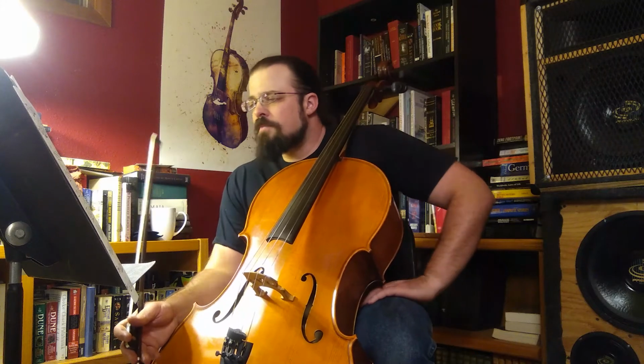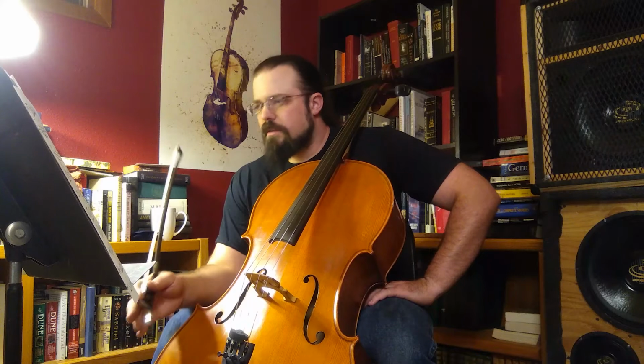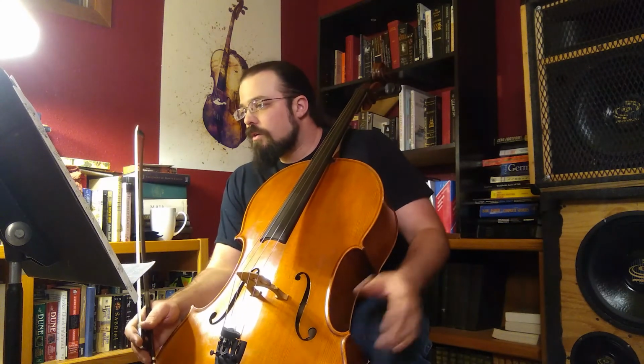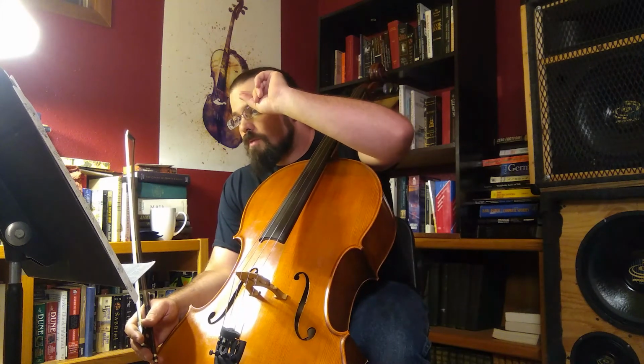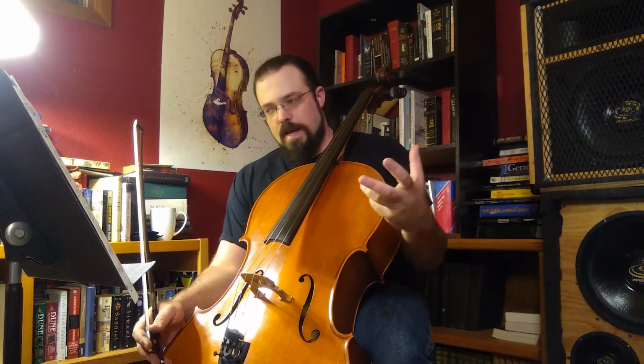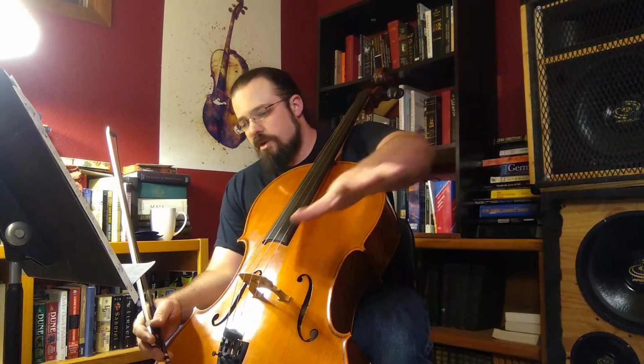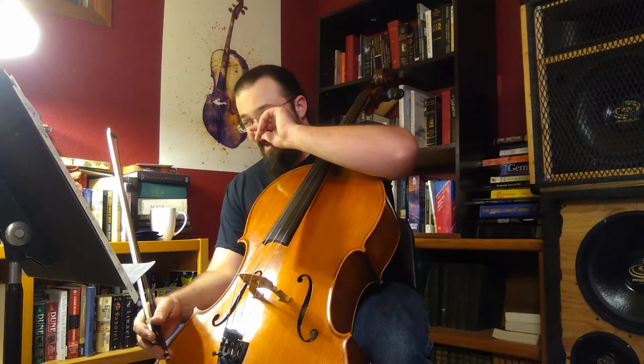Starting in measure 9, I'd probably take that last half of measure 9 and all of 10 to come up a dynamic level. And then we're going to continue crescendoing to 14, which is going to be loud. And then all of 14 is loud. 15 starts going down into 16.